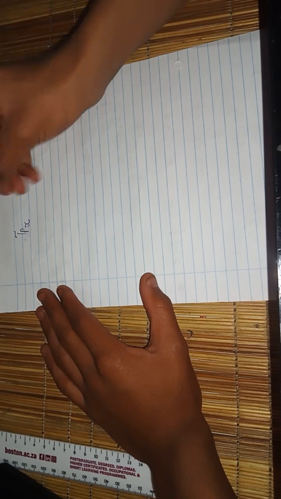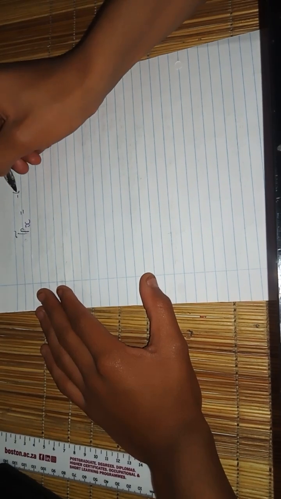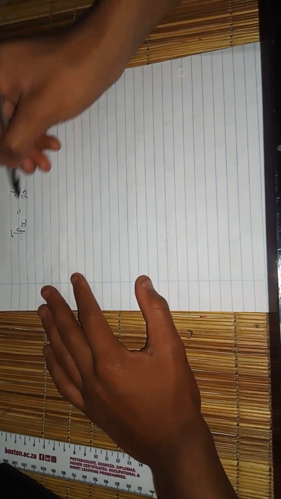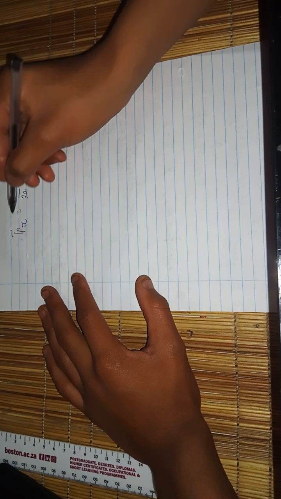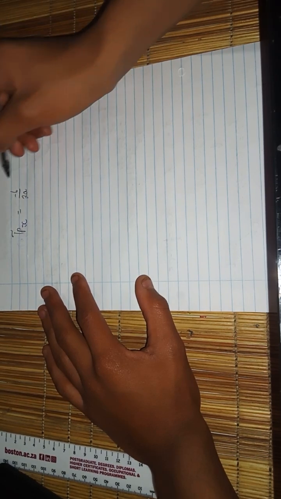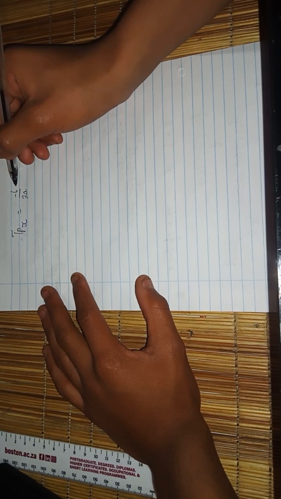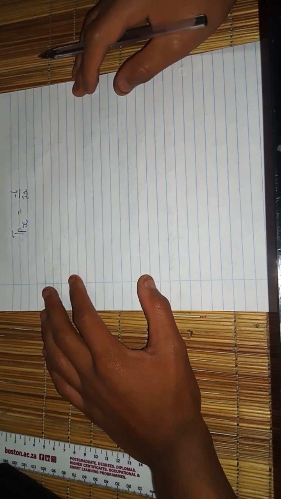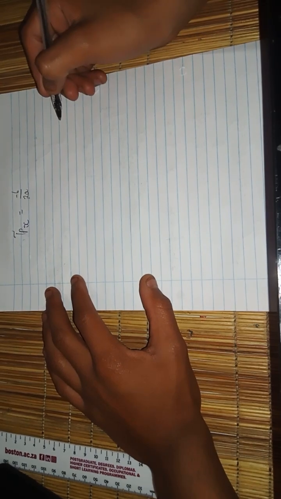I'll tell you why. It is equal to negative b over 2a. You should know this. This won't be given to you. Why are we writing subscript x? The x there is to remind you that whatever answer we find here is the x coordinate of my turning point.